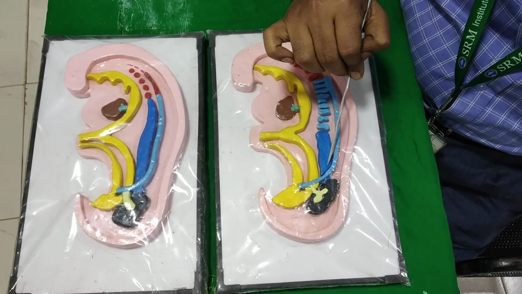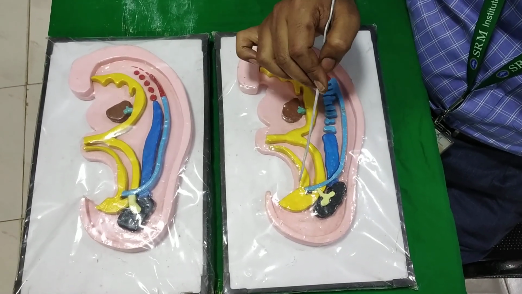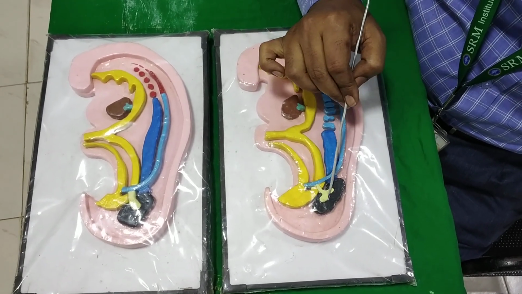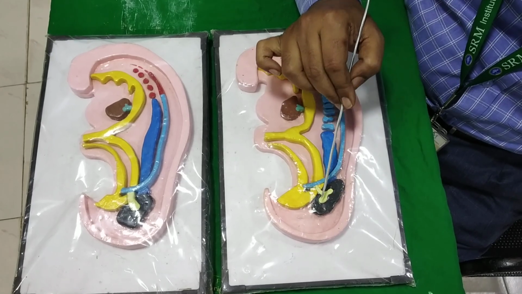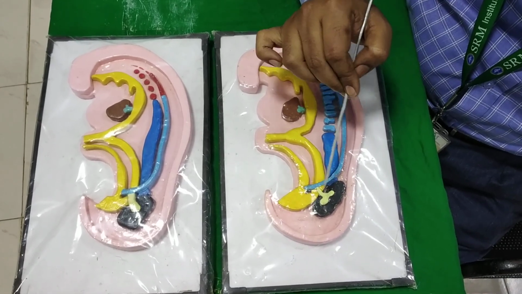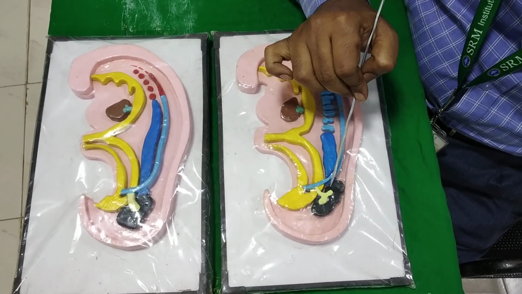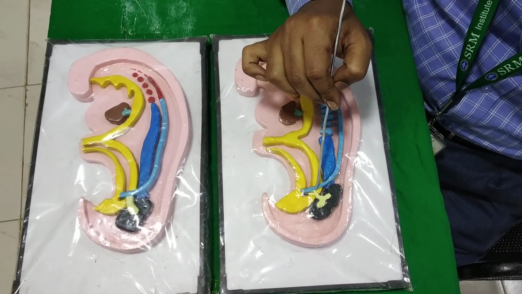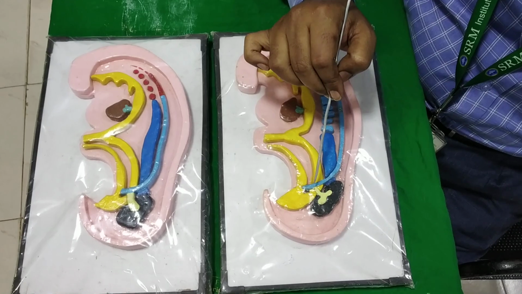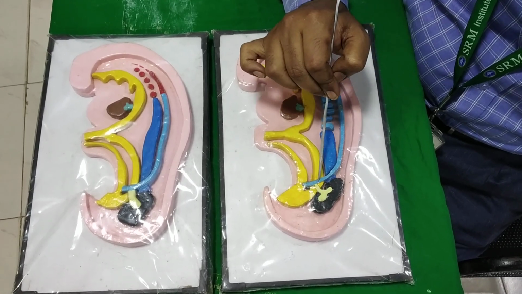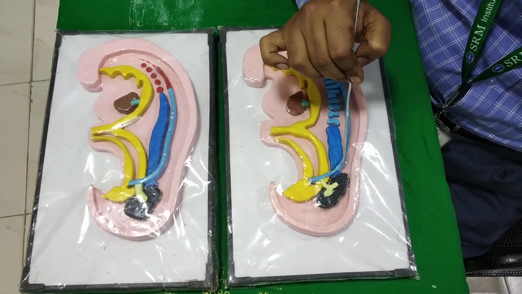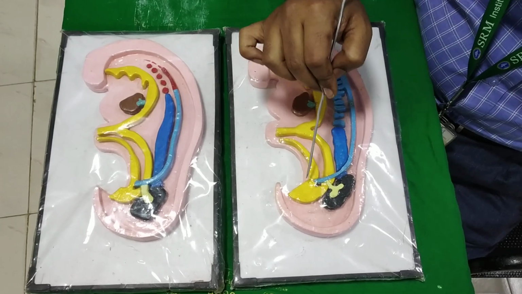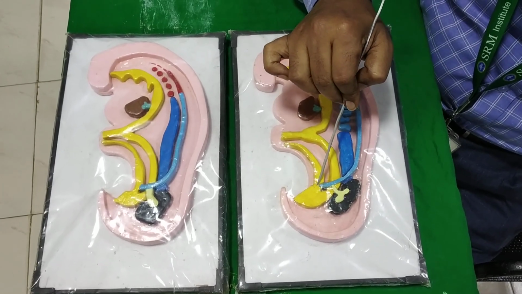If you take the final kidney, you have two components: a collecting part and a secretory part. This is the collecting part, this is the secretory part. The collecting part is derived from a bud that originates from the mesonephric duct. This is the mesonephric duct, which, as you know, opens into the urogenital sinus.